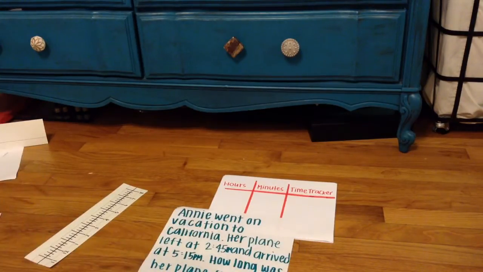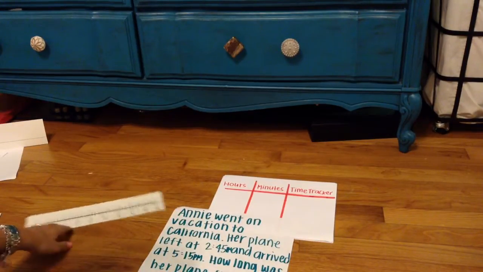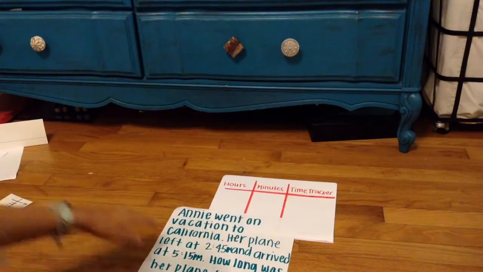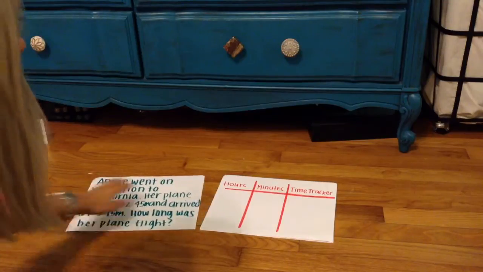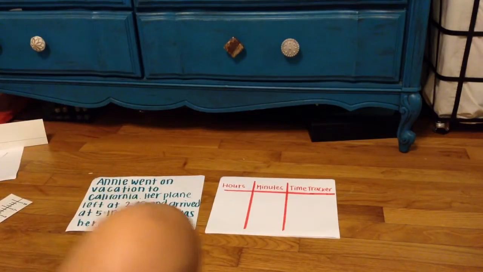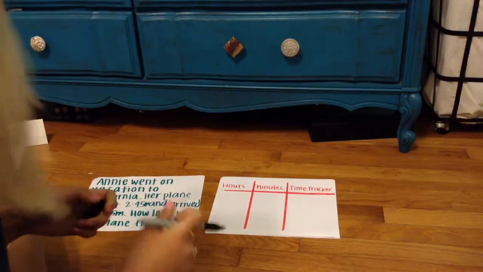So to solve this problem, we're going to be using two different methods. We are going to be using our linear model, and we're also going to be using our set model by using our time tracker. So we're going to go ahead and start with our set model, which is our time tracker. And we are going to be using the Make 60 approach.